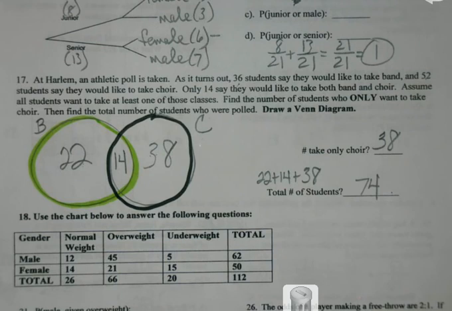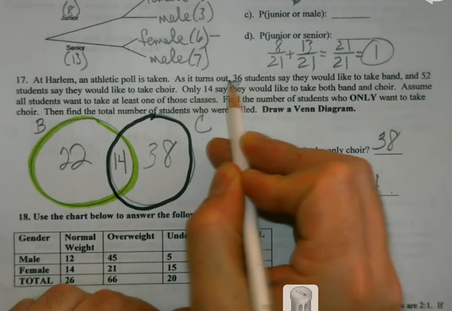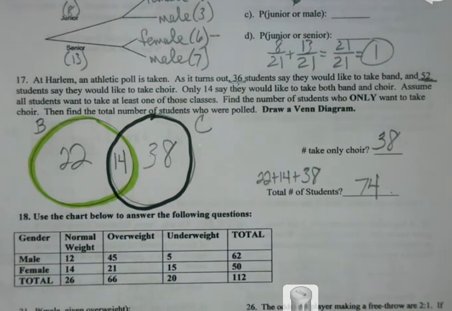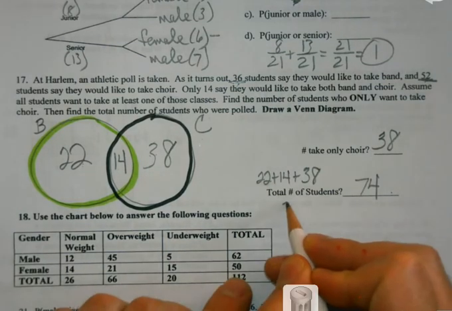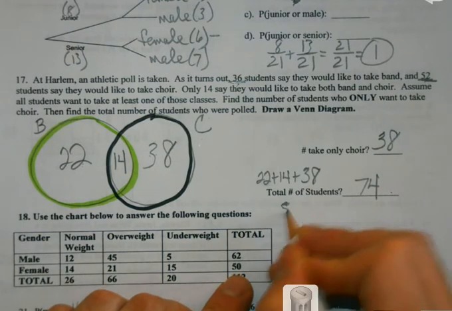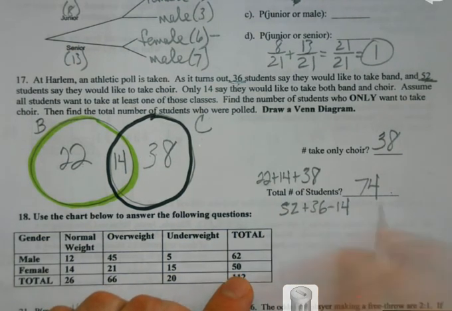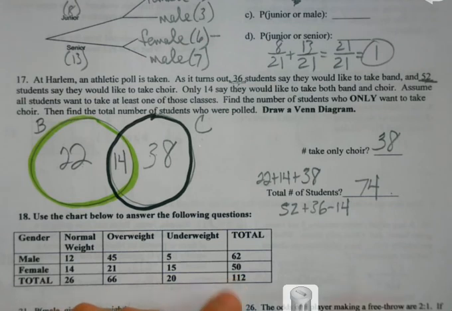Right, they allowed those 14 students that are doing both to get counted twice. Because you'll notice if you just took my band plus my choir, 36 and 52 is 88. Well, that's true, but those 14 that are doing both, if you wanted to do it that way, you could. But then you need to subtract that number that's in between. So good catch, good catch.